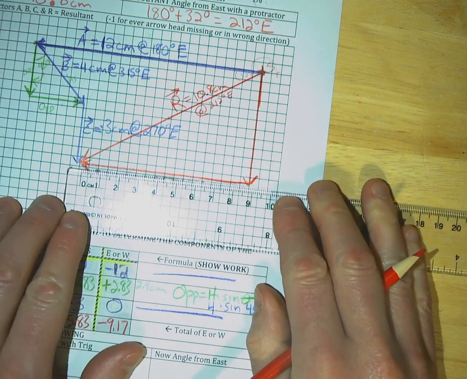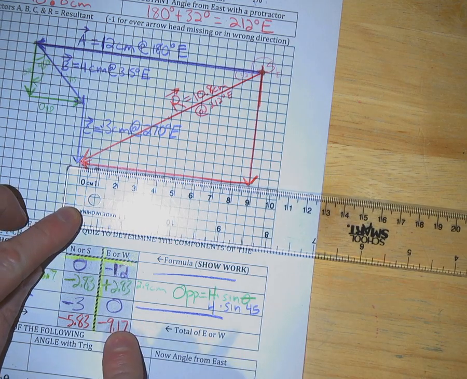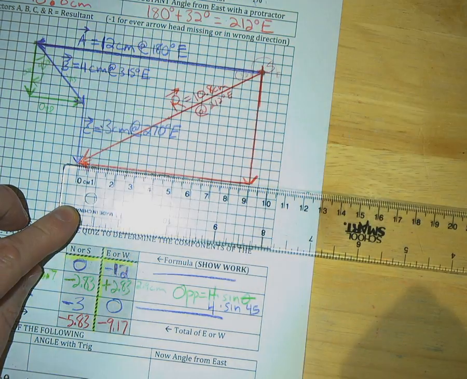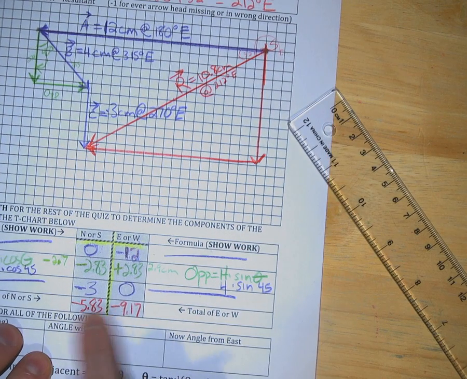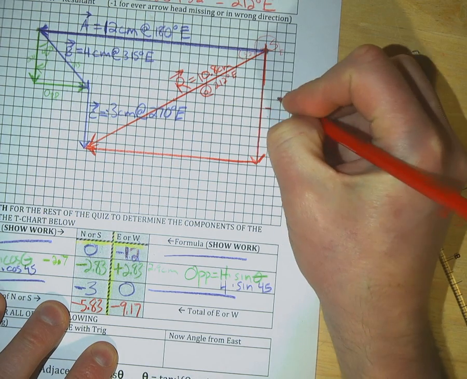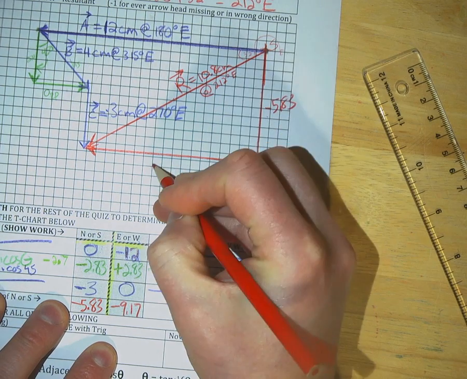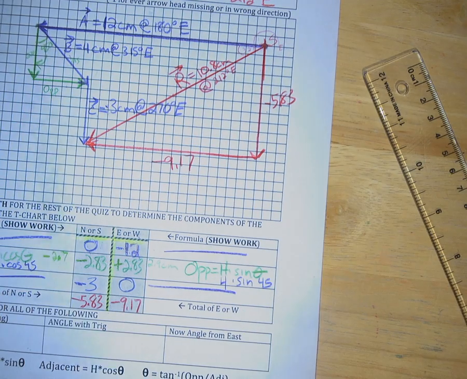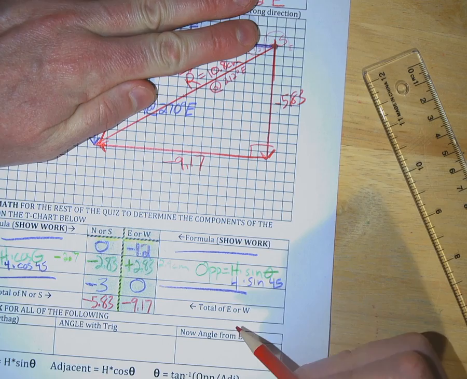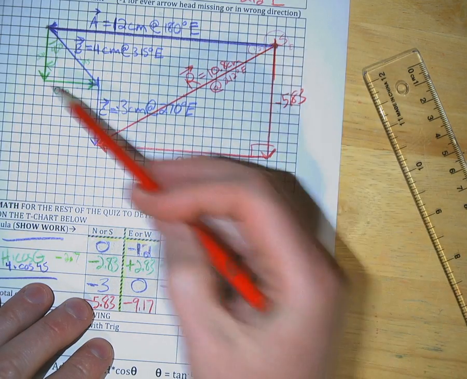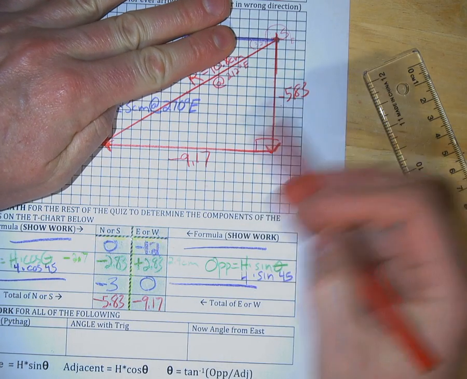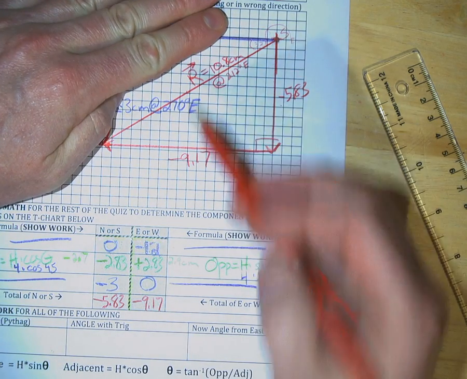Right there, if I measure that, that is basically 9.17, going over to the tip. So in other words, these things just gave me what these values are. This is a negative 5.83, and this one's a negative 9.17. Now that I have a nice right triangle from taking all this information and turning it into one big right triangle, I can use these numbers, Pythagorean theorem, to find the resultant.